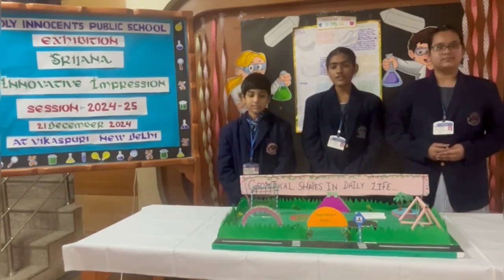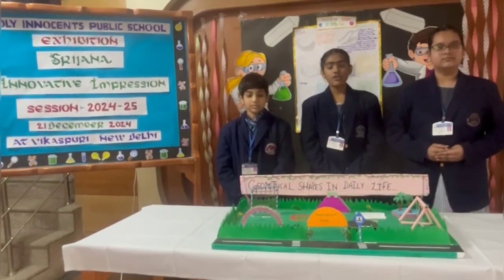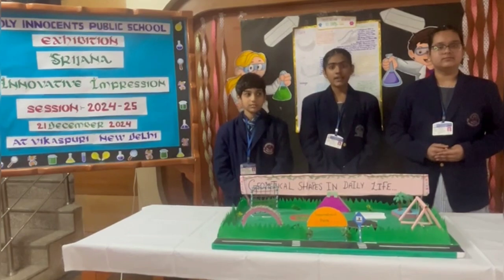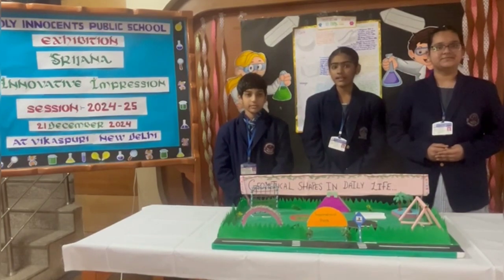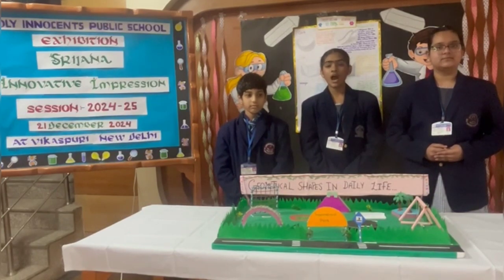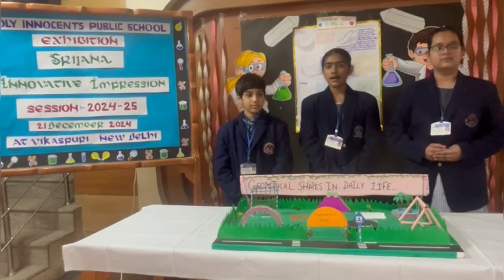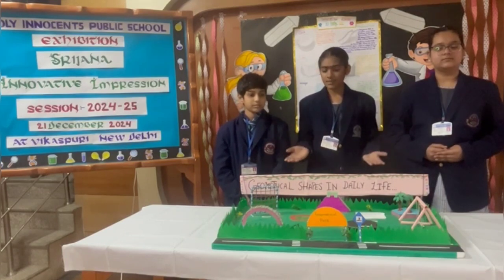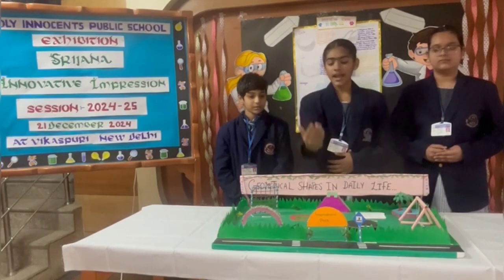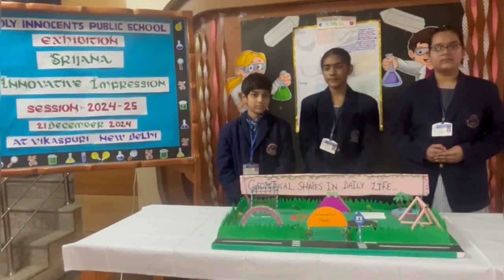Square. A square has 4 equal sides and 4 vertices. Rectangle. A rectangle has equal length and equal breadth. Breadth defines how wide an object is. Semicircle. A semicircle is a half circle. In our model, the semicircle can be seen at the entrance of the geometrical park.